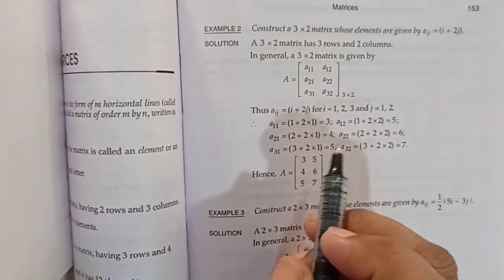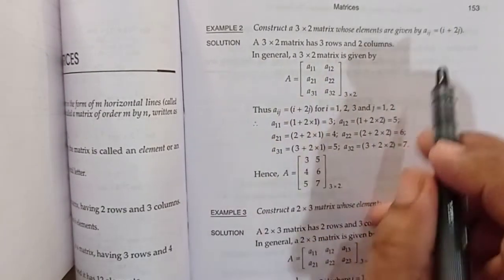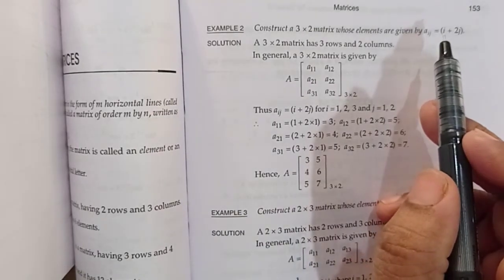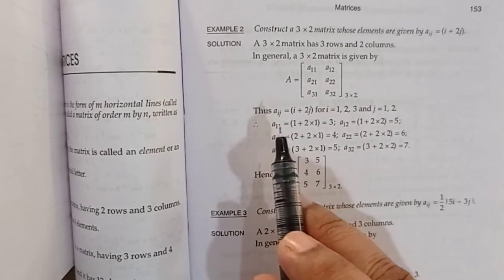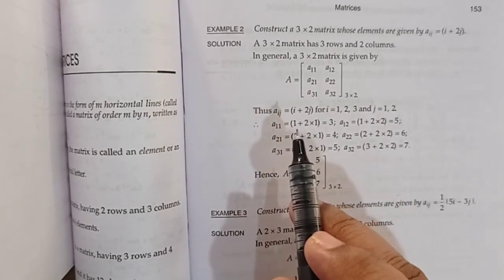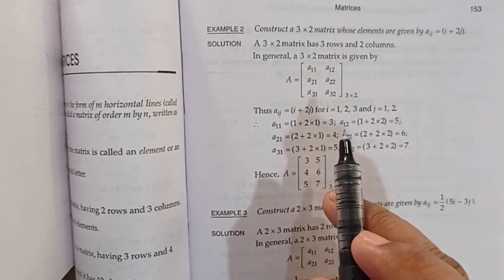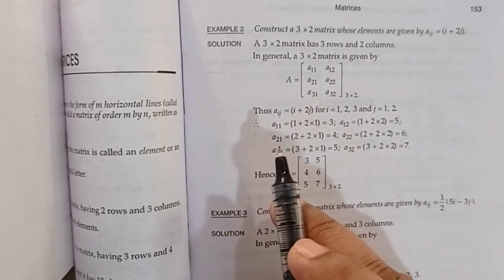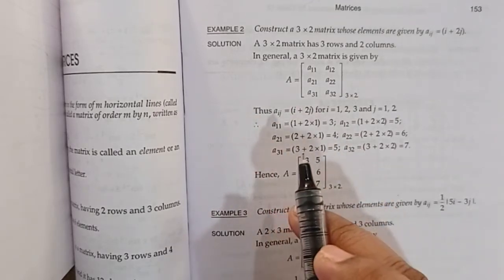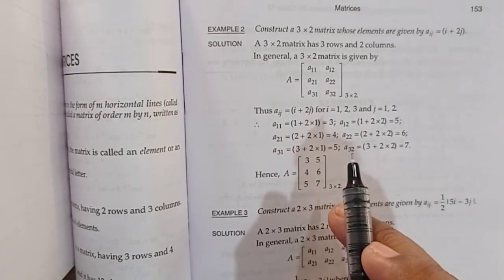Then in the previous question, what is Aij here? i plus 2j. A11 means 1 plus 2 into 1. You can do by yourself. Then A12, A21, A22, A31. A31 means 3 plus 2 into 1. 3 plus 2, 5.